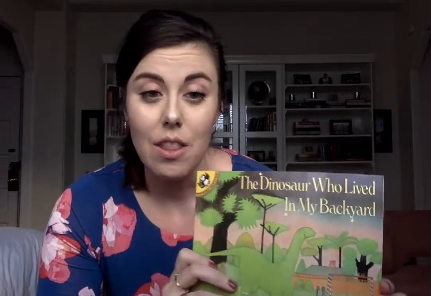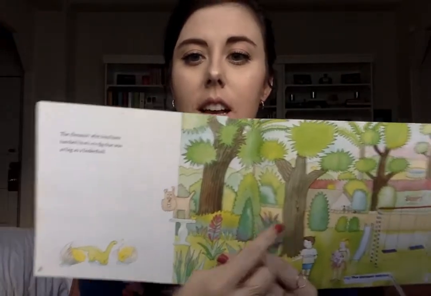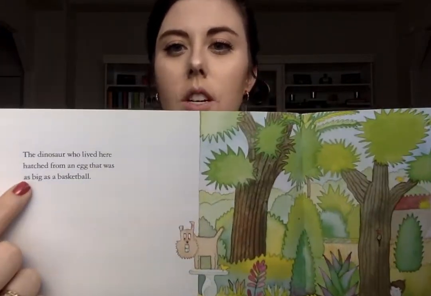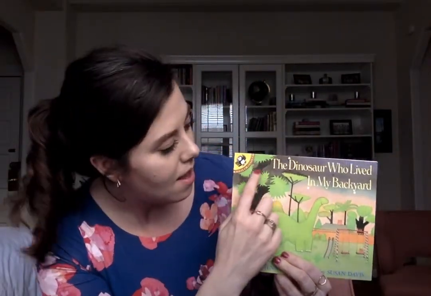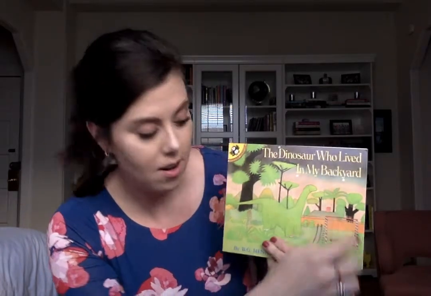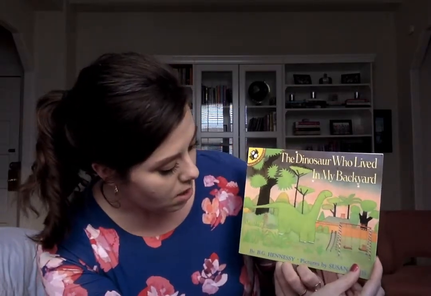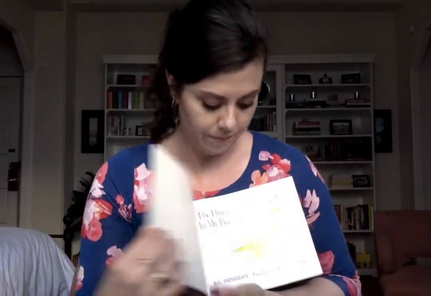Now, friends, inside the story, there are pages, and on the pages, there are words and there are pictures. I can tell the words because words are made of letters. Okay. The title of this story is The Dinosaur Who Lived in My Backyard. The author is B.G. Hennessy and the illustrator is Susan Davis.